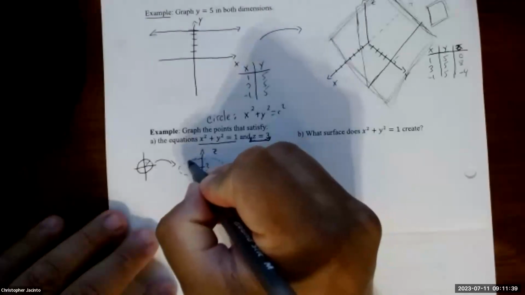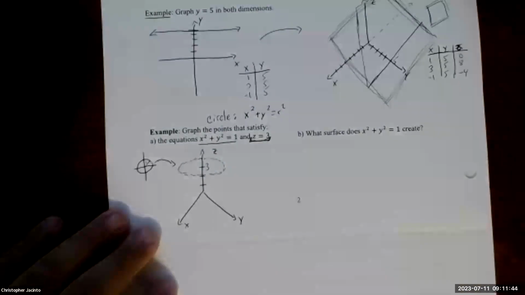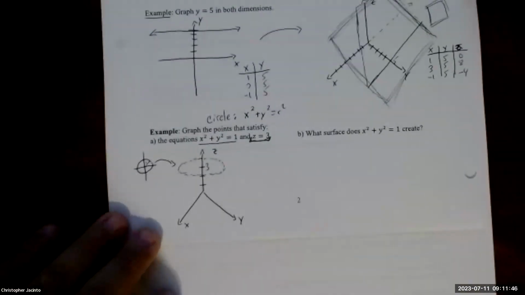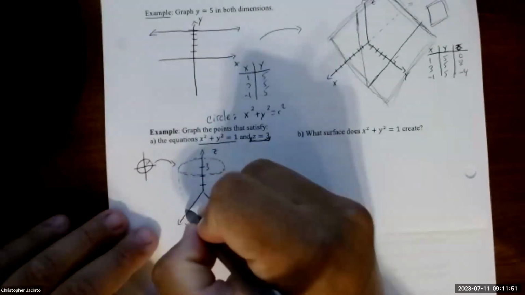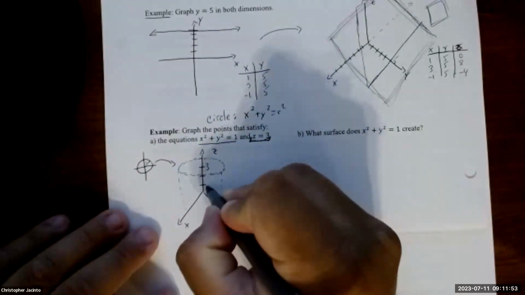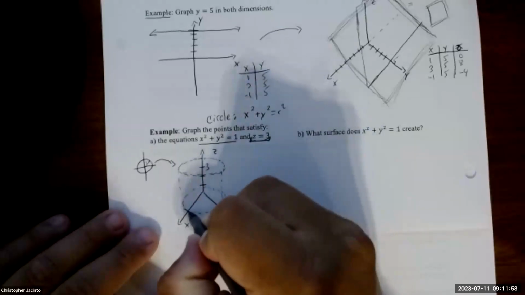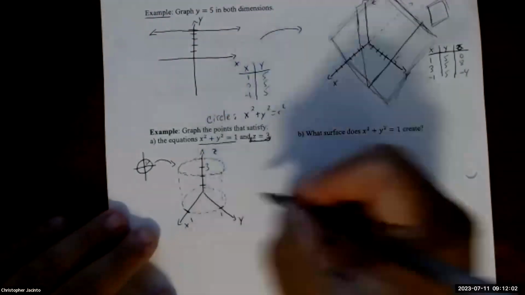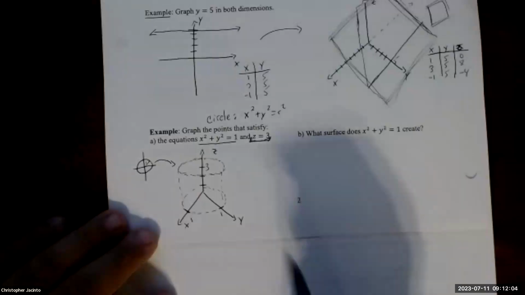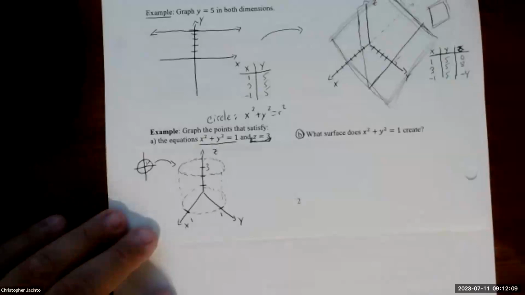So now we have an actual circle that's centered at z equals 3. So you can kind of translate it here, where this is 1 and this is 1. Okay, so pretty interesting stuff. And this actually is a way we do part b as well.